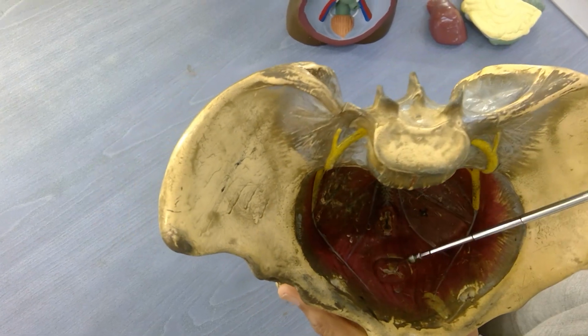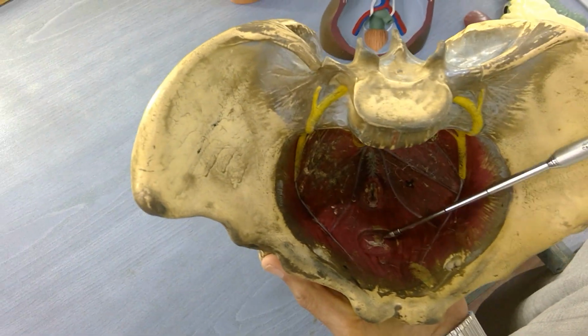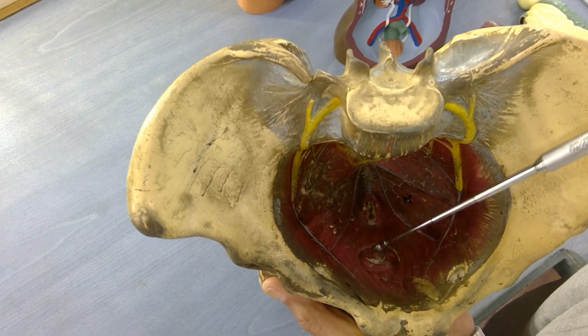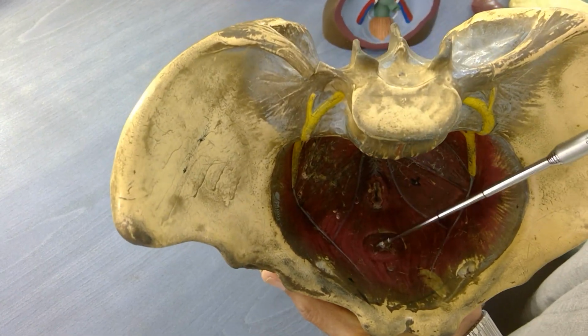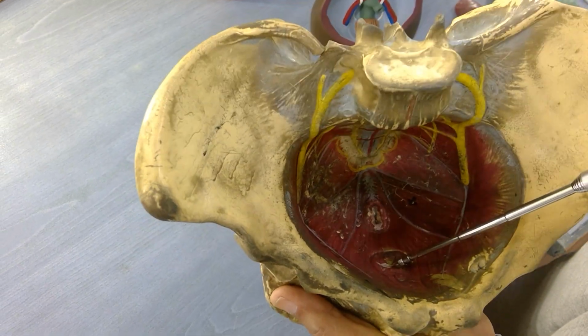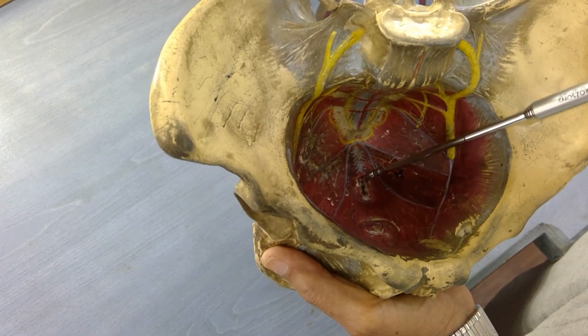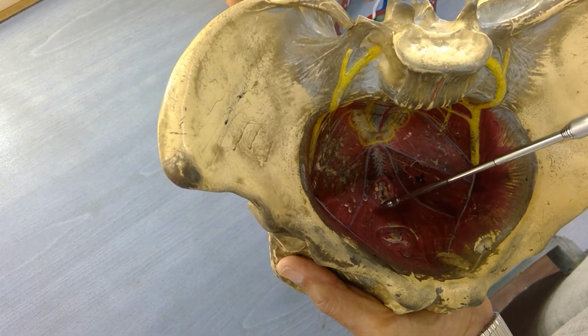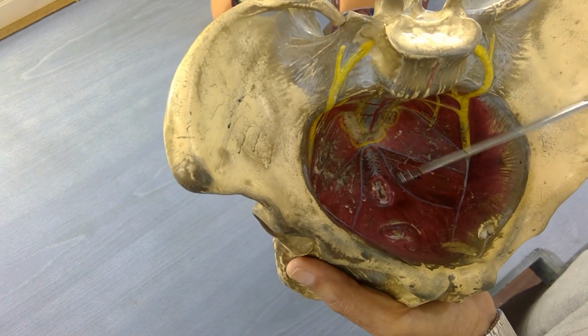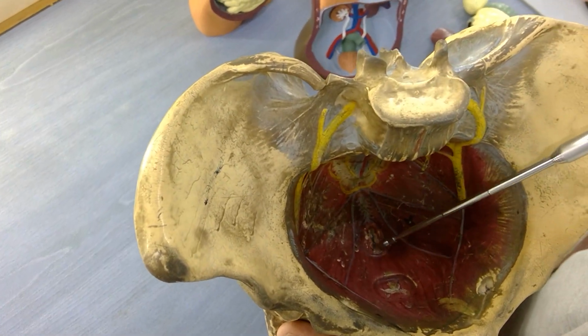The levator ani has an opening anteriorly, the urogenital hiatus. In the male, it gives passage to the urethra, but in the female, it gives passage to the vagina as well as the urethra. Posteriorly, it has an anal opening, and in between the two, as we will discuss with the perineum, there is a central perineal body.